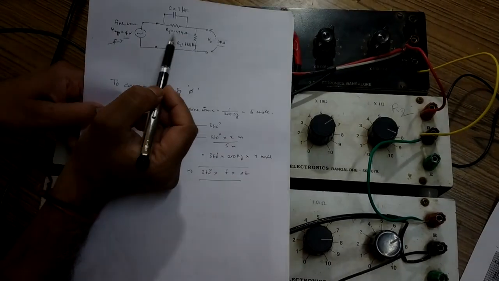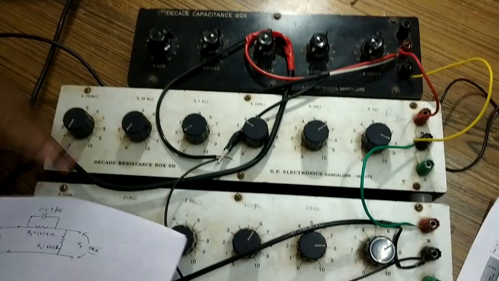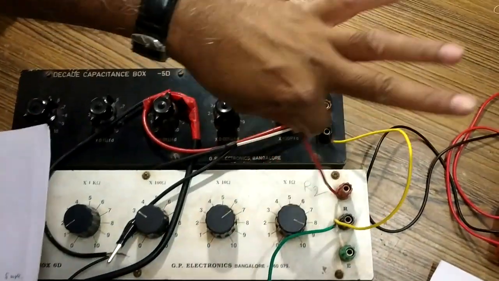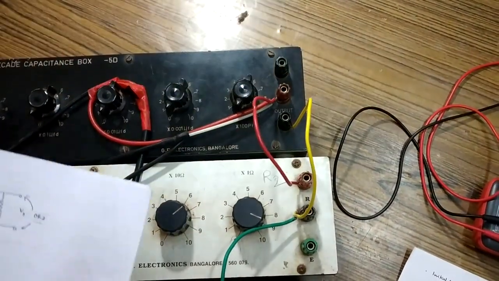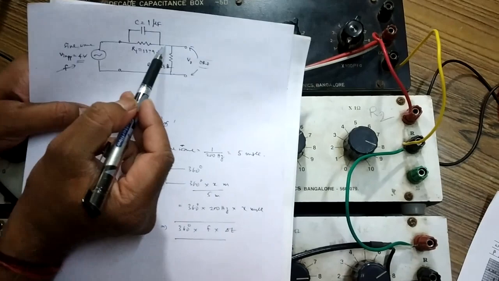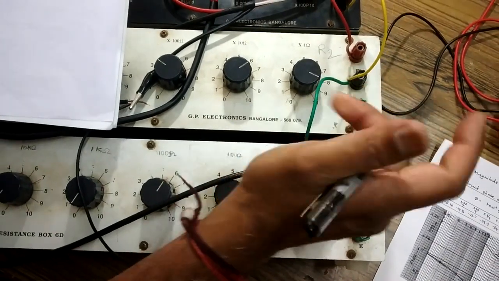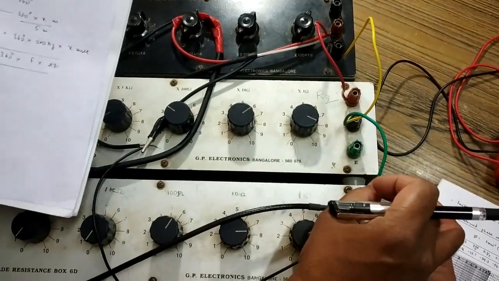So let's look into the connections now. Initially we have the parallel combination of R1 and C. Here this is your R1 and this is your C. For parallel combination, red is connected to red and black is connected to black. These two are in parallel, and this parallel combination should go to the resistor R2. So this is your R2. From here you can take this connection either from here or here, it goes to R2, right?